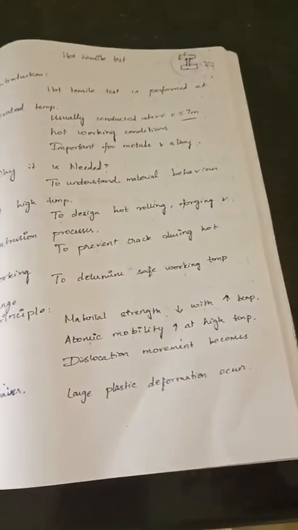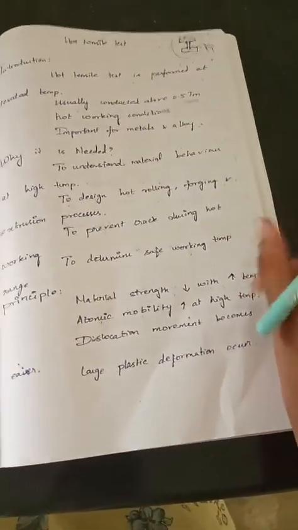Why do we need a hot tensile test? Through the tensile test we can measure the elongation, reduction, and other things. But we also have to understand the mechanical behavior at high temperature.